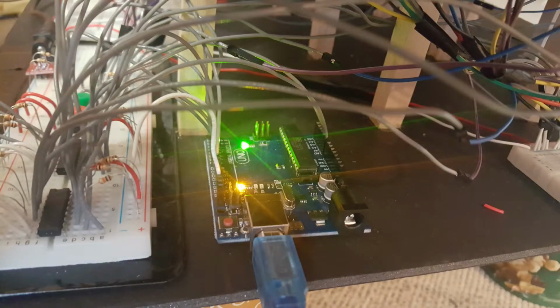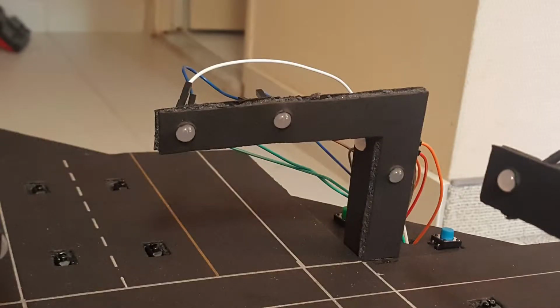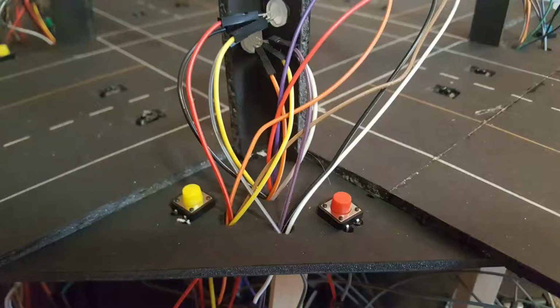The other important hardware consideration was the microcontroller. An Arduino Uno was selected because it has an adequate number of digital and analog I/O pins, and it was easy to use. The other components were addressable LEDs and buttons for walk signals and emergency vehicles.